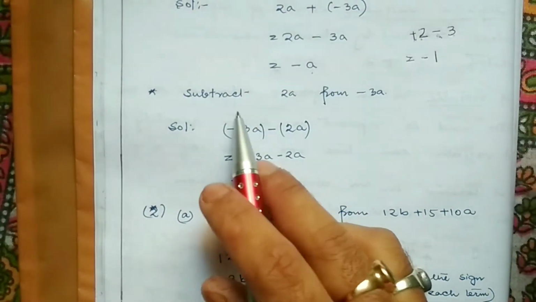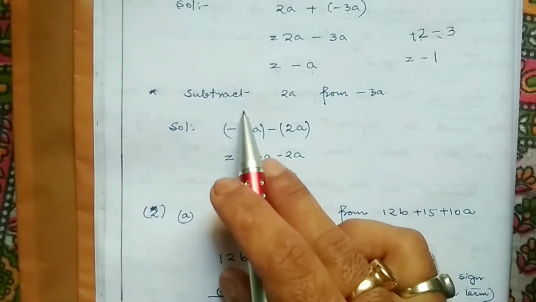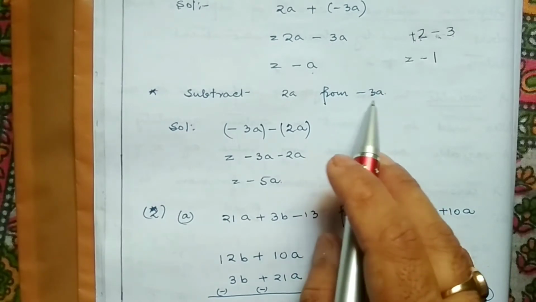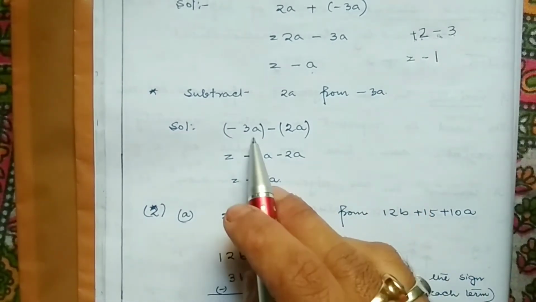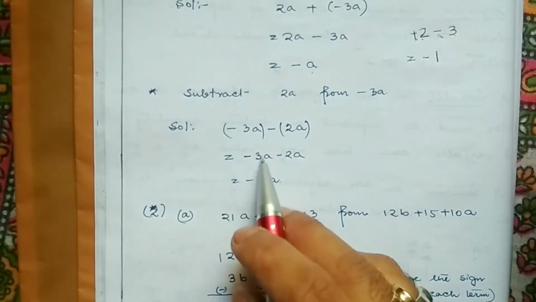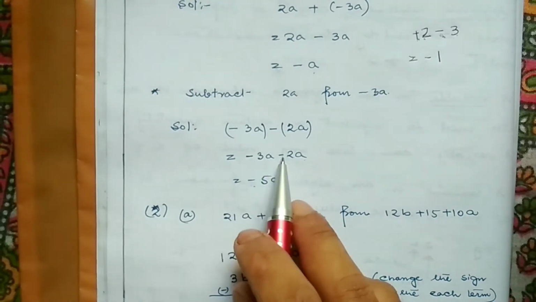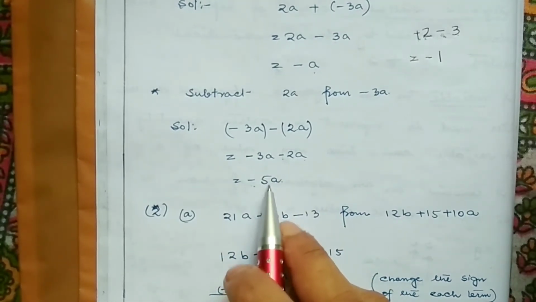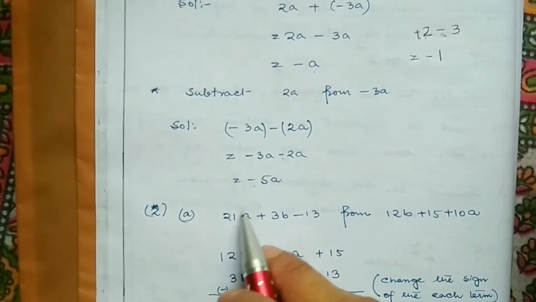Suppose we have to subtract twice a from minus 3a. Whenever we subtract, we have to see from which number we have to subtract. From minus 3a. So this should be written first. So minus 3a, minus 2a, minus 3a, and this one also I can write minus 2a. Since same sign, we have to add 3a plus 2a, it will be 5a, and since the symbol is minus, we have to place it. Clear?